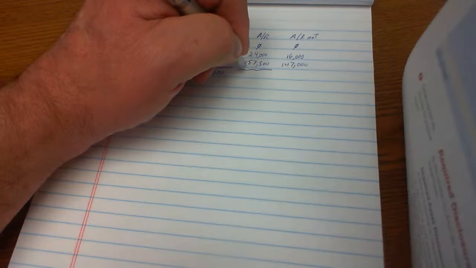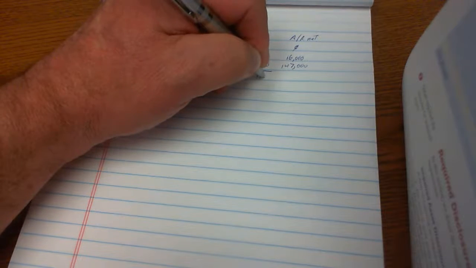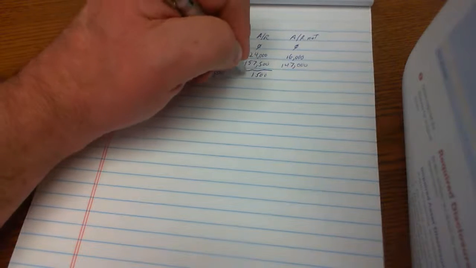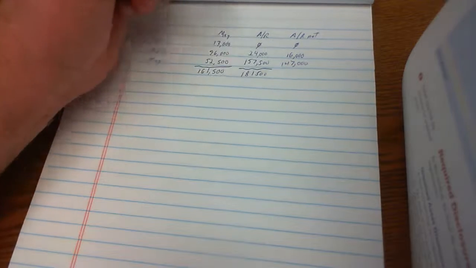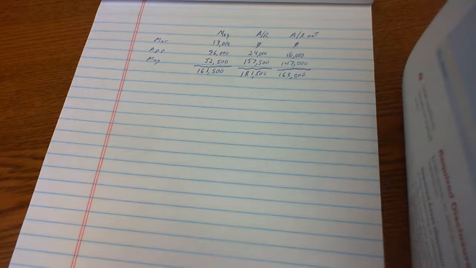Our accounts receivable at the end of the period will be 181,500, and our net accounts receivable will be 163,000. All right, that's part one. Oh, that's part 1, 2, and 3 of that problem.